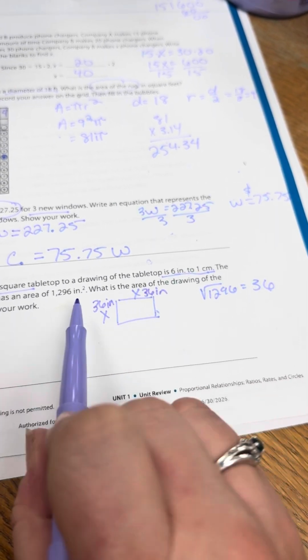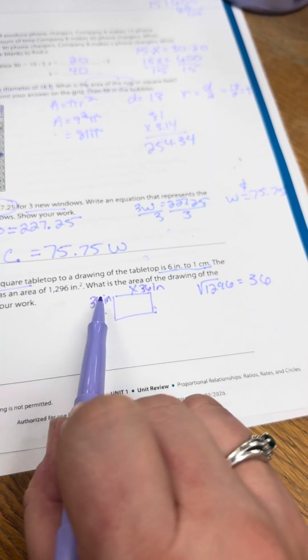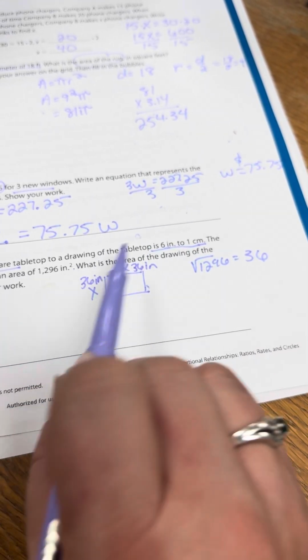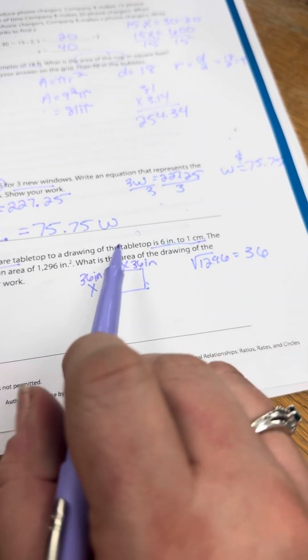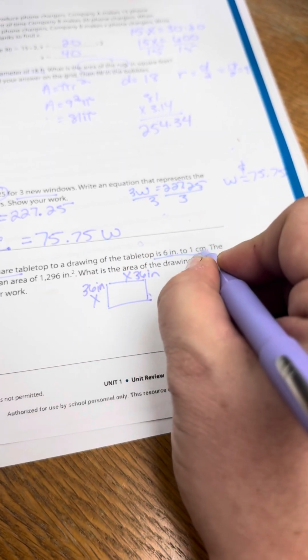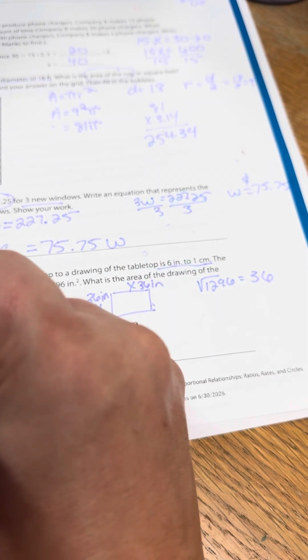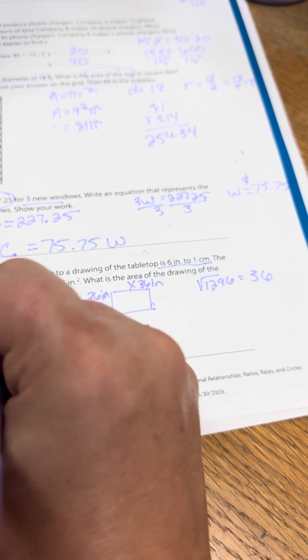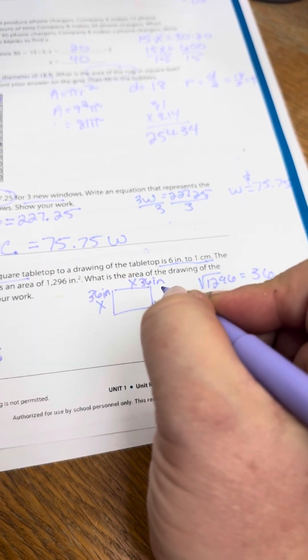So to find out how big the drawing is, I need to divide both of these by 6. Because for every 6 inches here, I have 1 centimeter here. So I'm going to do 36 divided by 6, which is equal to 6.